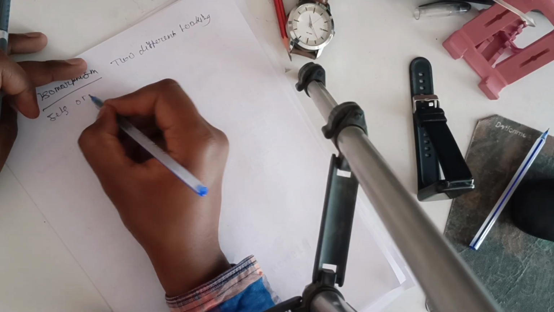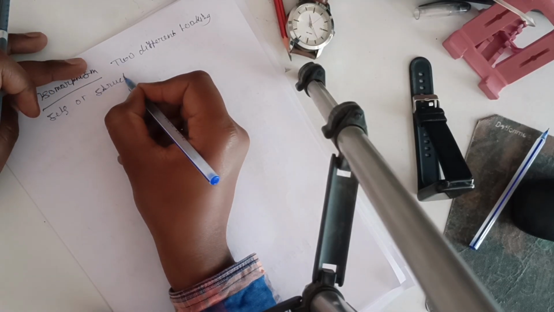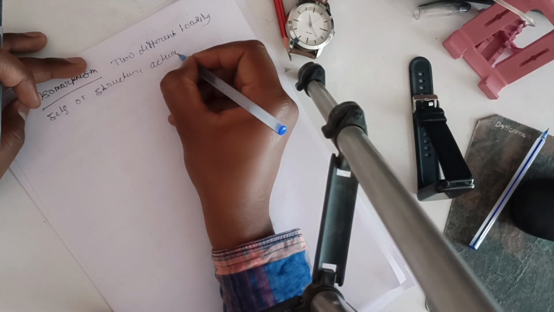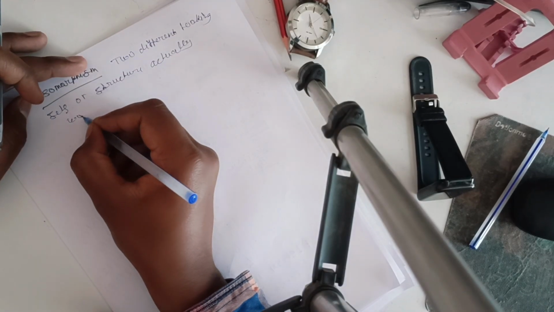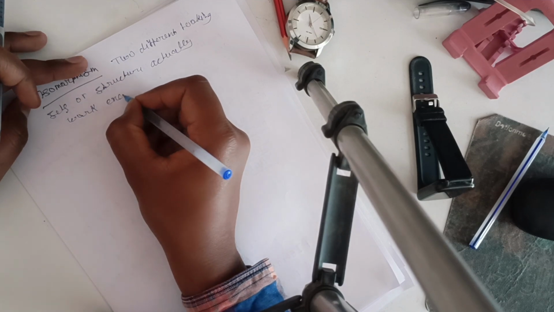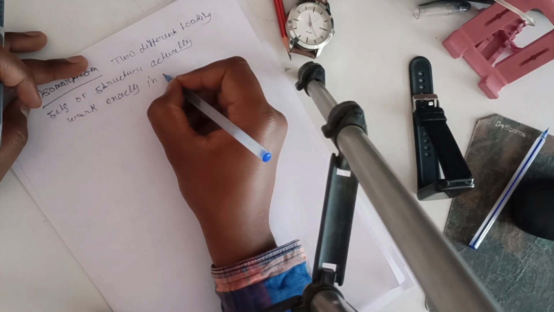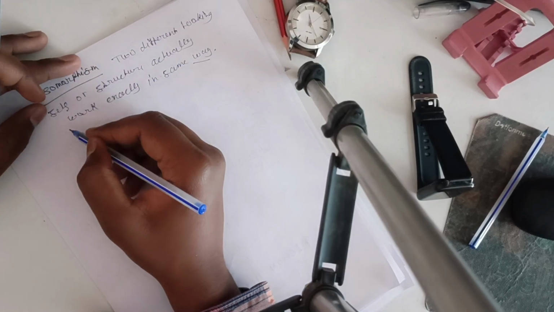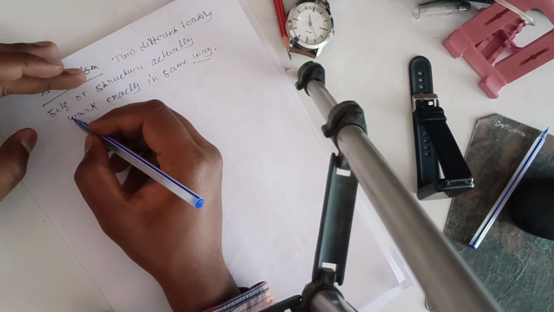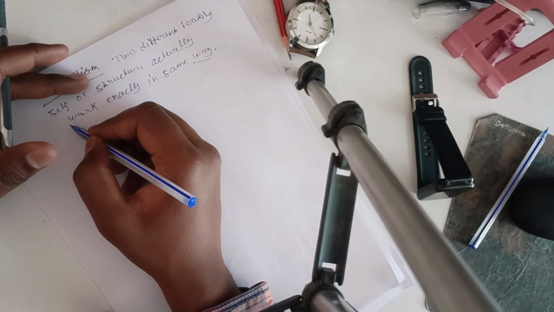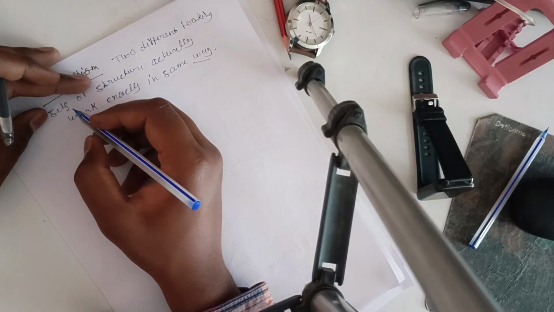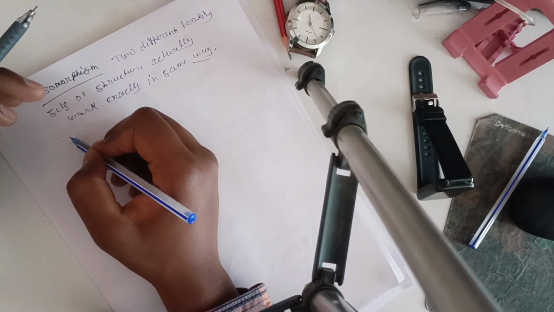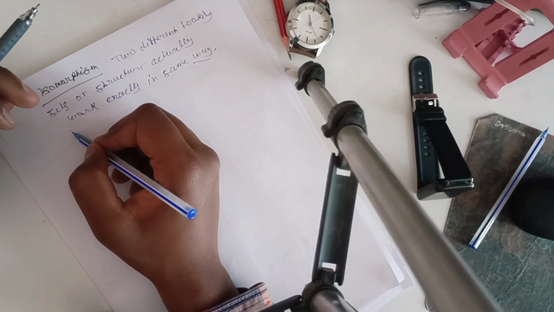There are some types: number of vertices, number of edges, number of connected components, planar or non-planar.